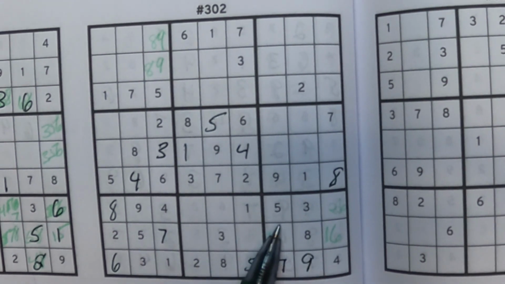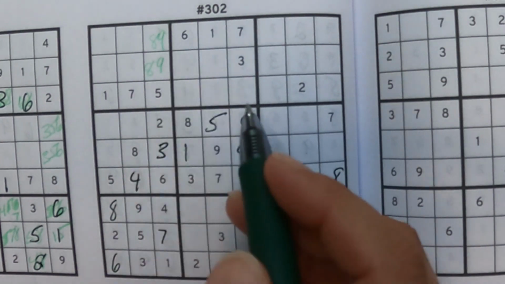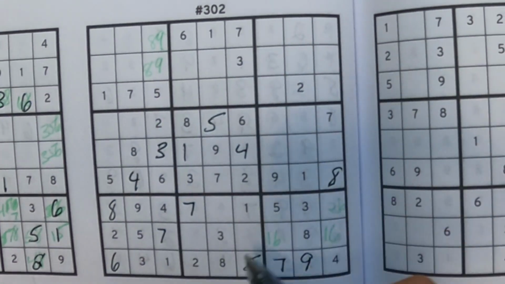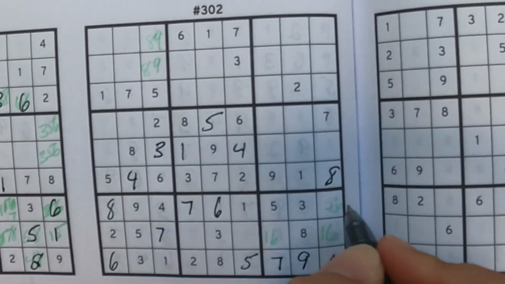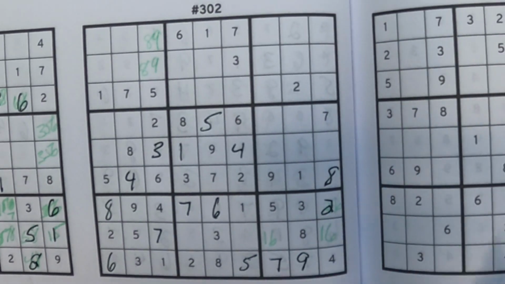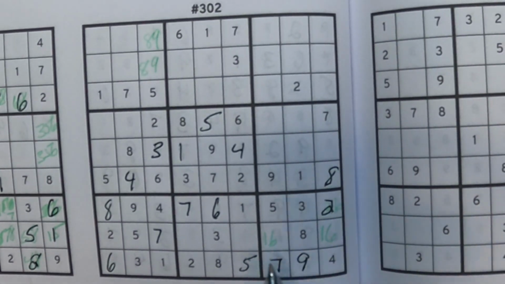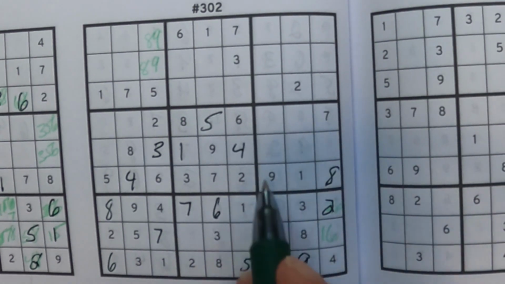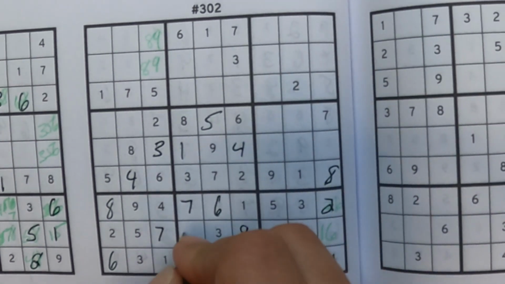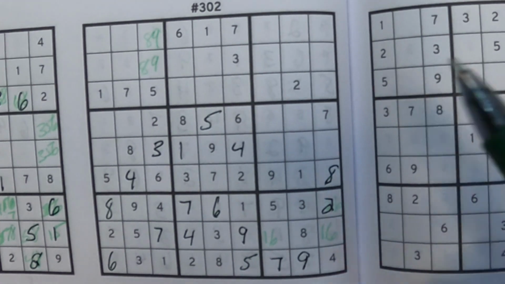For this row, we're missing 2, 6, and 7. We've got a 2 and 6 here, so this is our 7. That 2 makes this our 6, 2. For this box now, we're missing 4 and 9. We've got a 4 here, so 9, 4.